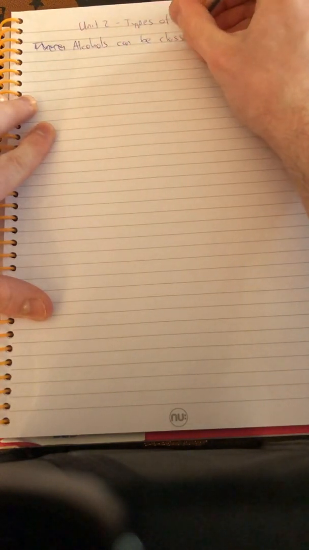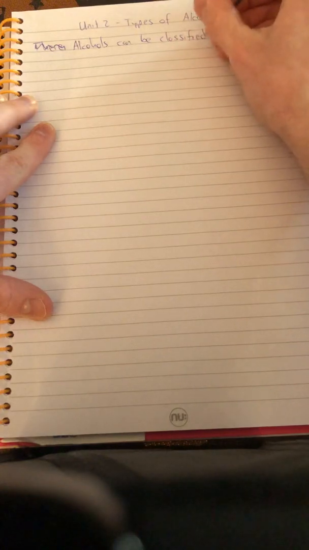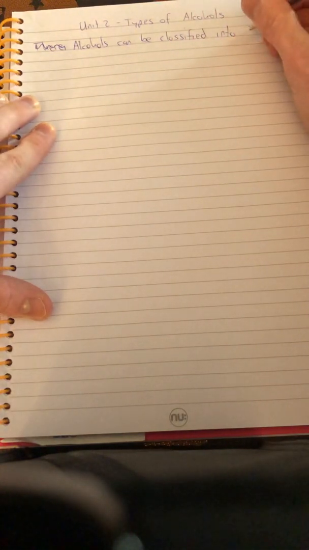So, let's just start again. Alcohols can be classified into 3 types. Just hold it there. So alcohol can be classified into 3 types.